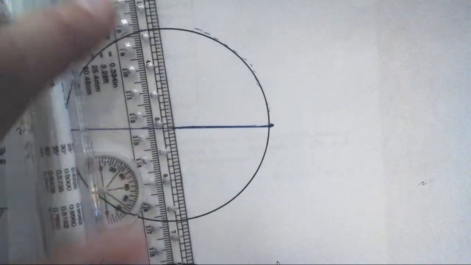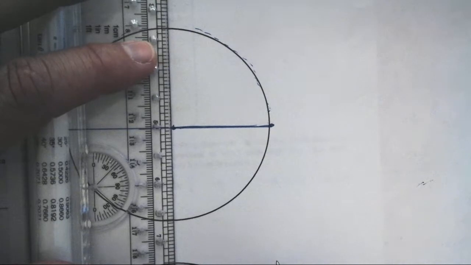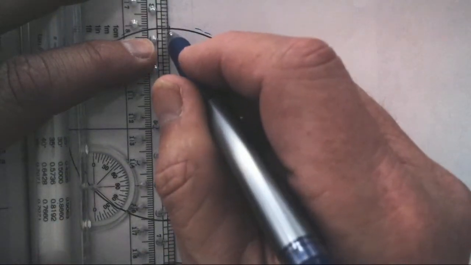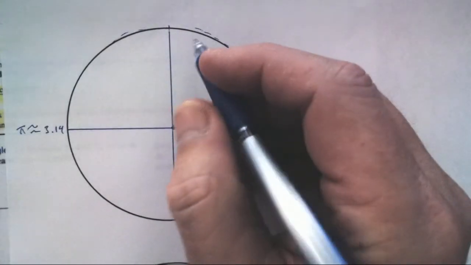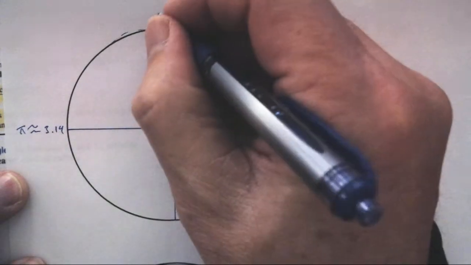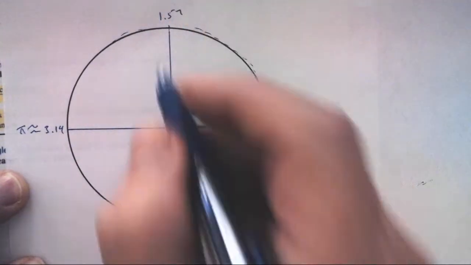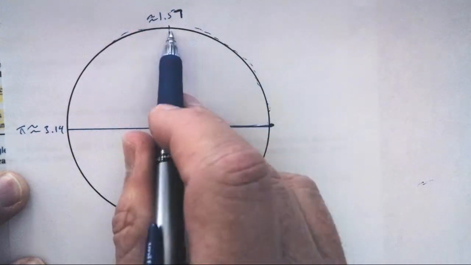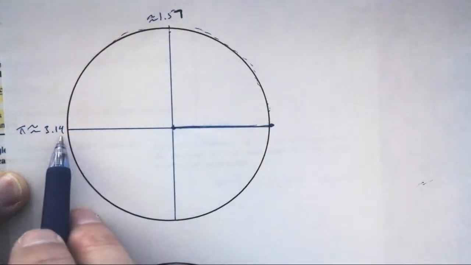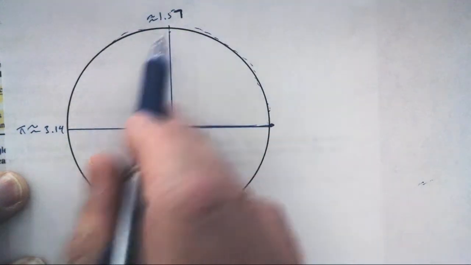We wouldn't have to memorize this, but you may do it so often that you just naturally memorize it. But 3.14 divided by 2 is 1.57. So this is approximately 1.57 radians to here, 3.14 to there.